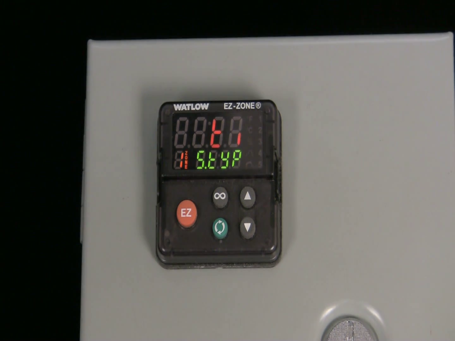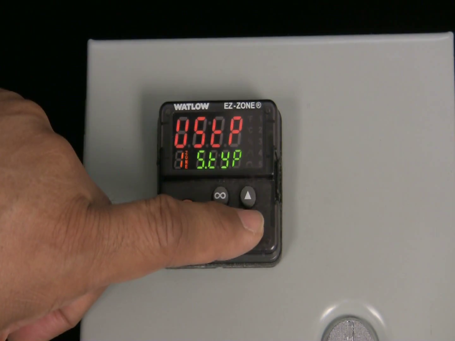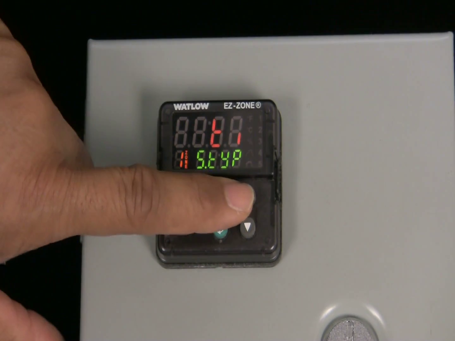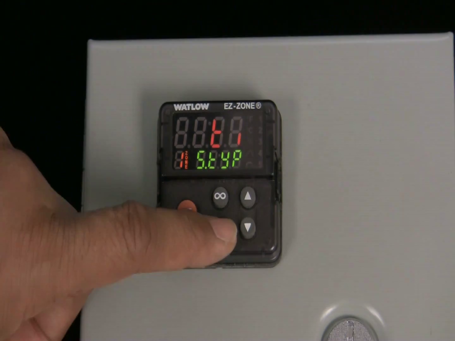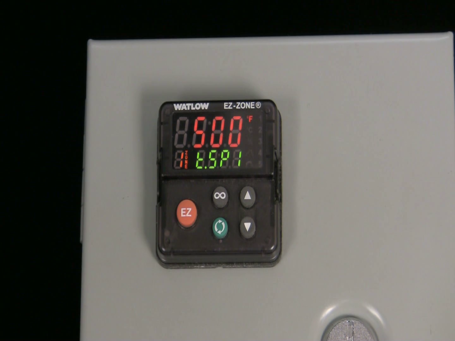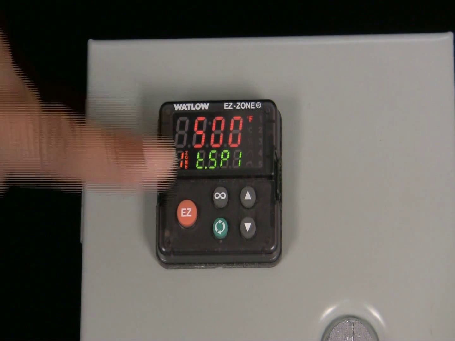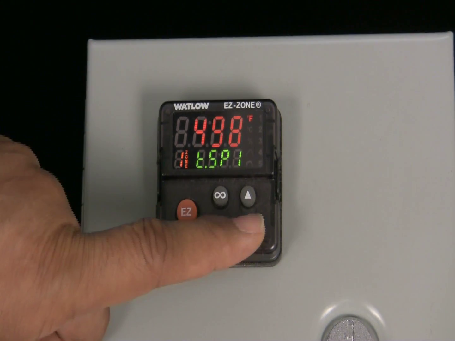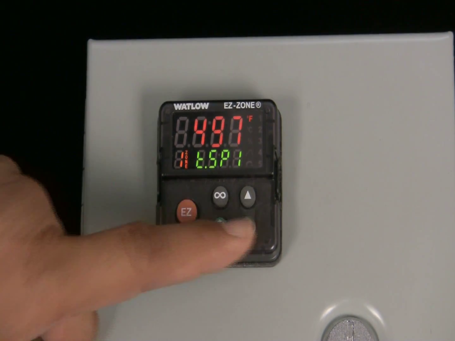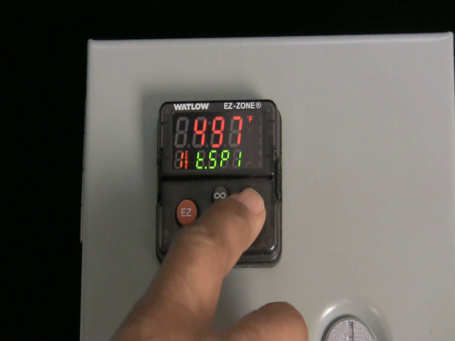If TI does not appear on the upper screen, use the up or down arrow keys until you find TI on the upper screen. Press the advance key and 500 will appear on the top screen. If it does not, use the up or down arrow keys to find your desired temperature. TSP1, your first set point, will appear on the lower screen.